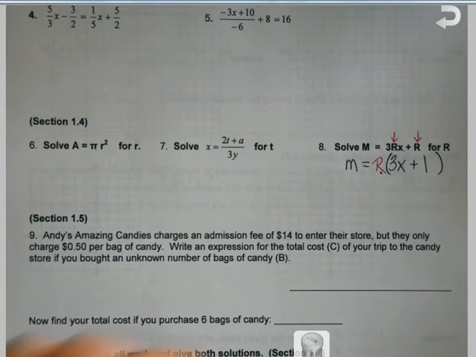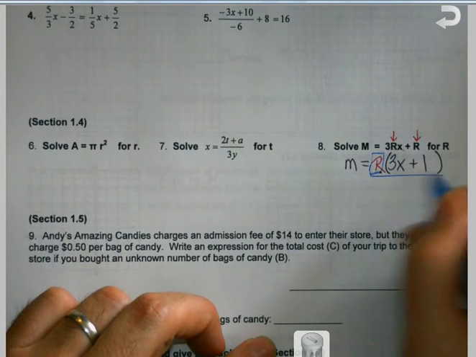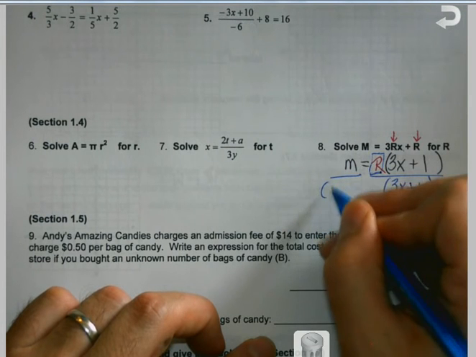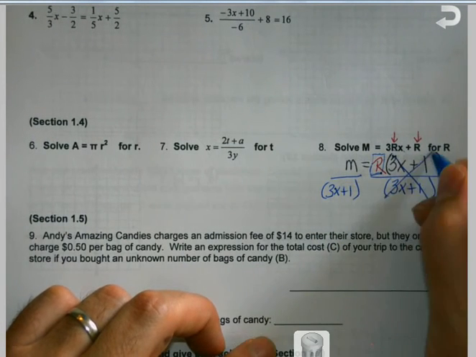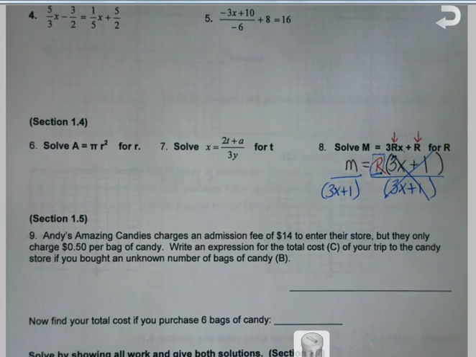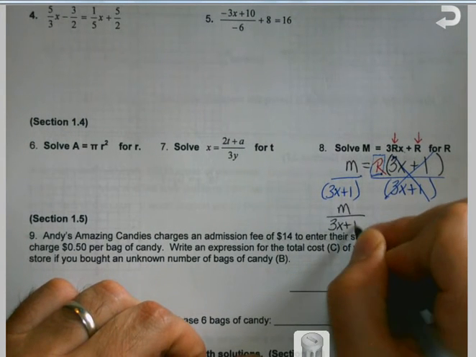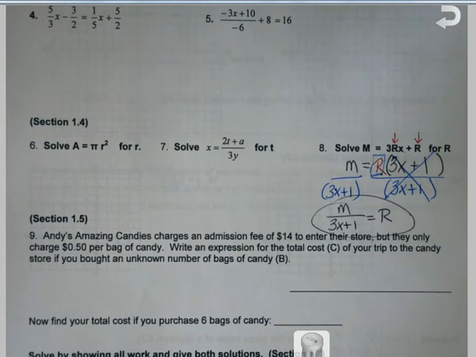Because now, since I'm trying to solve for r, I'll just divide by all that other stuff, since I'm multiplying by it here, and that'll wipe all of that out. And I'm good.